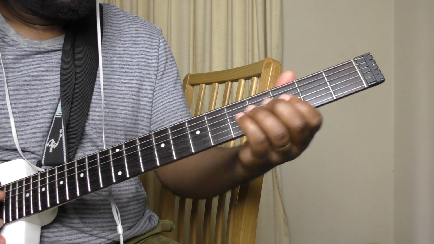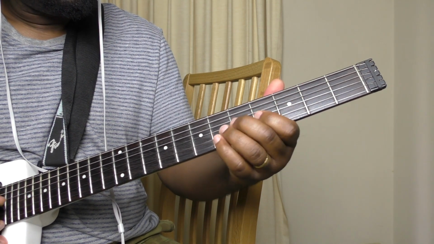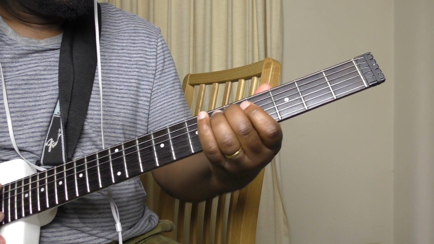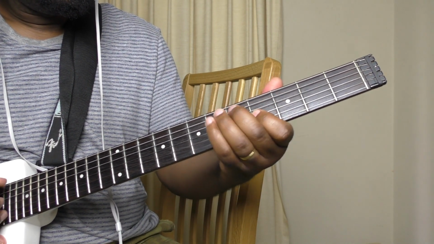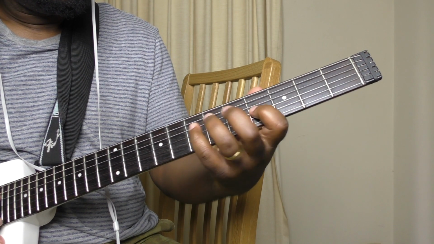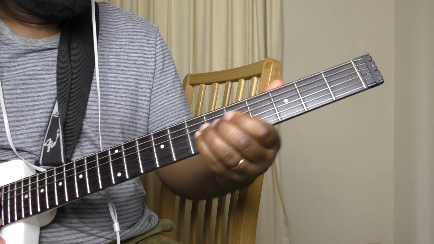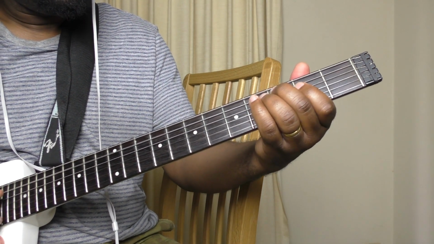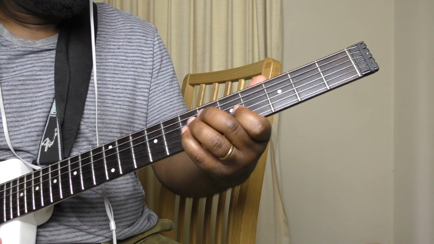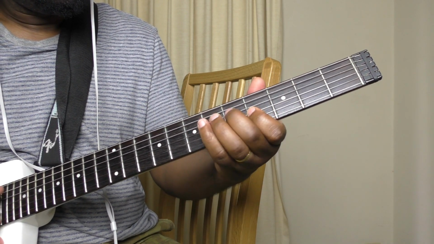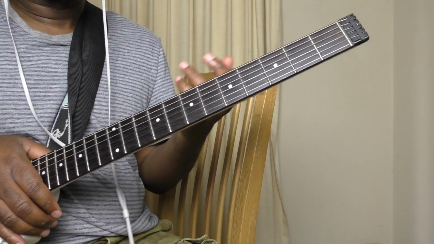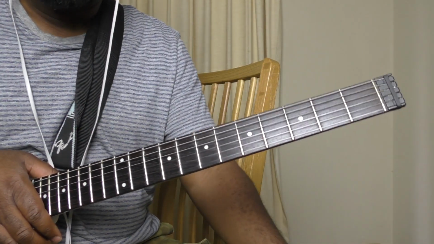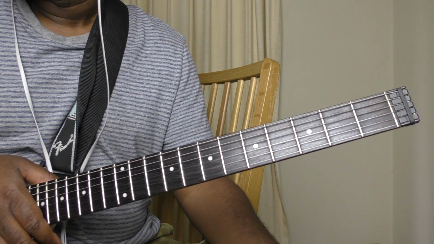So, so there's an interesting two chord progressions going on. 1 4 5, 1 4 5.